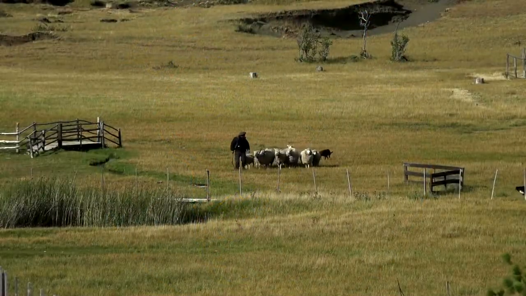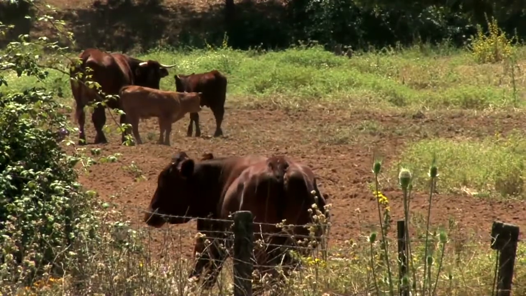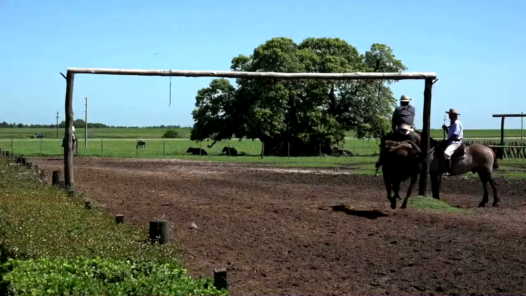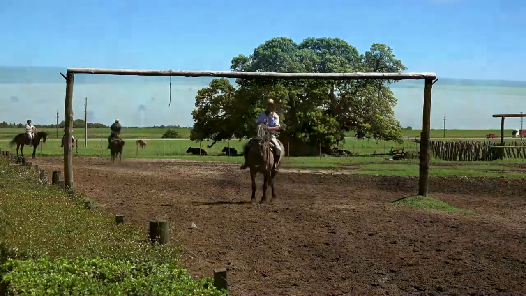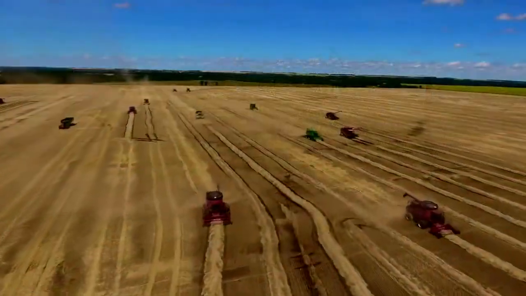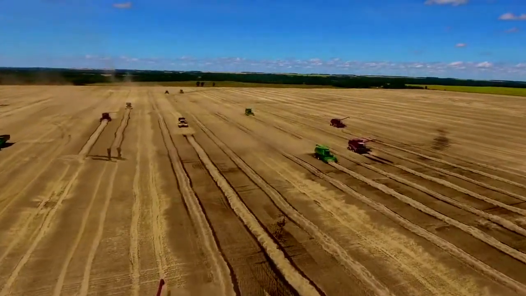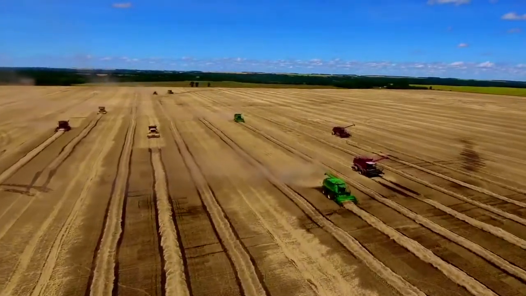These lands are partly used for grazing sheep and cattle. Beef is a major export of all three of these countries. The traditional ranchers of this area are known as gauchos. The plains of the Pampas are where almost all of South America's large-scale farming of its main export crops of wheat, soybeans, rice, and maize takes place.